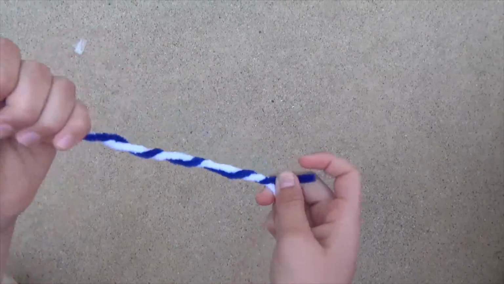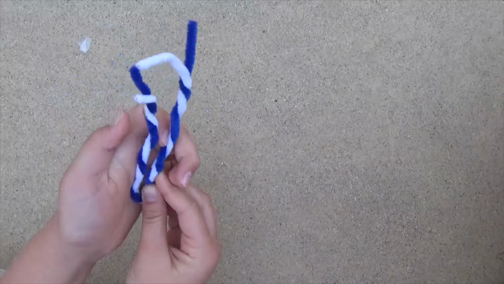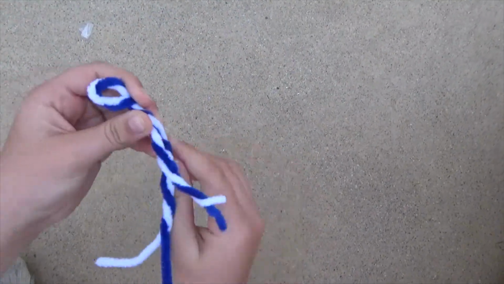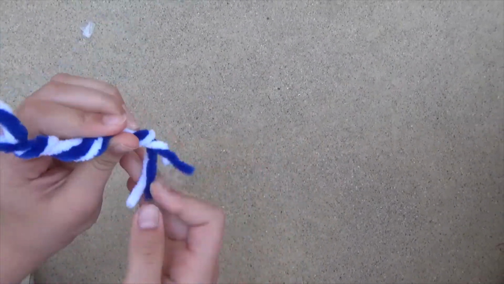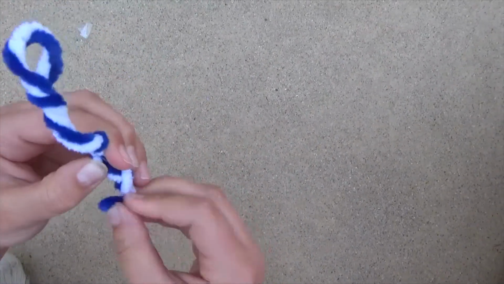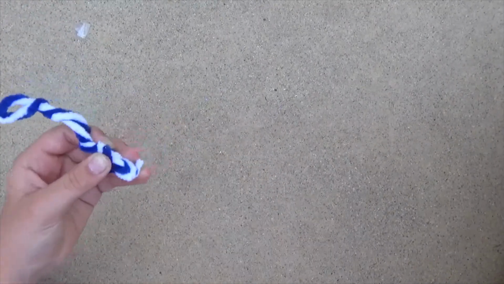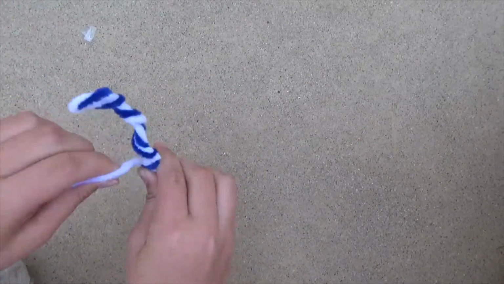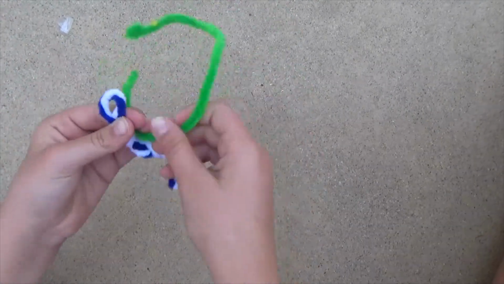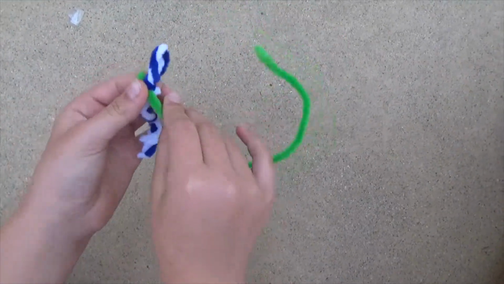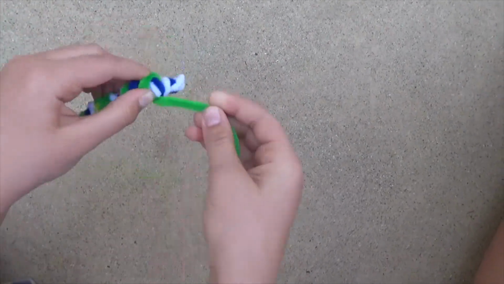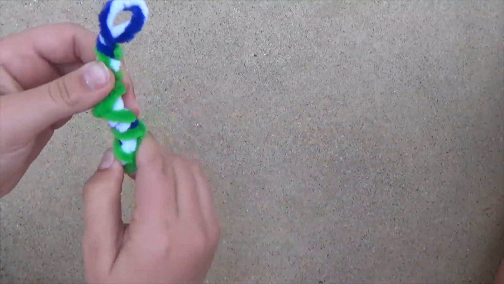Use your finger to leave space at the top so that you can tie a string through it. Use several pipe cleaners to make it more thick. This is what it should look like when you are done.